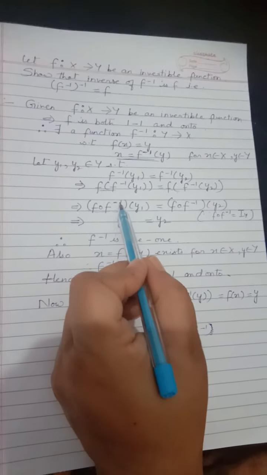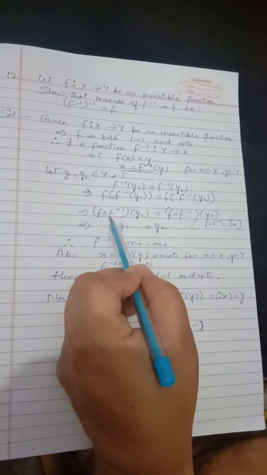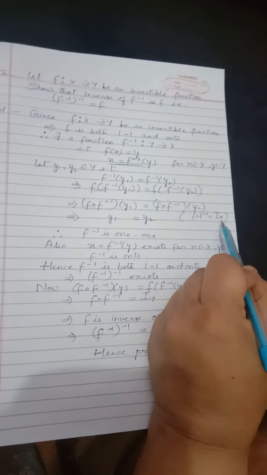As we know, f inverse is inverse of f. Their composition function will be an identity function.